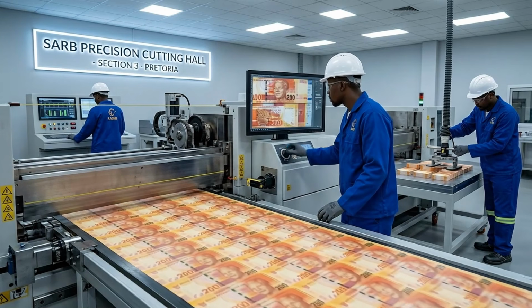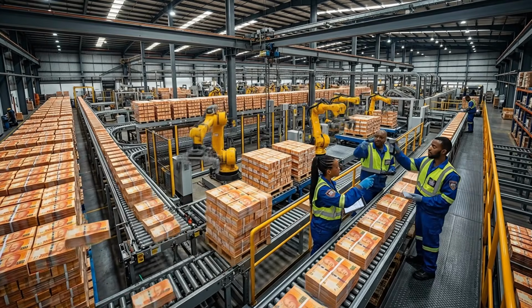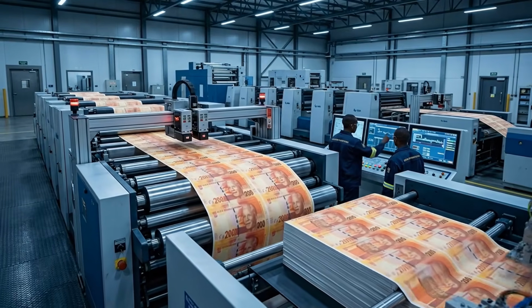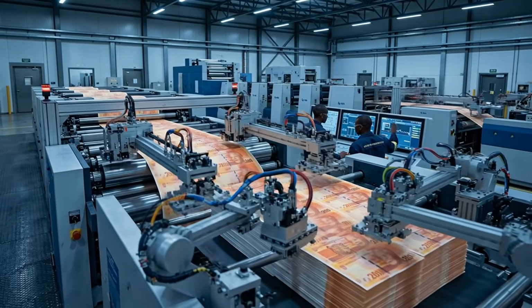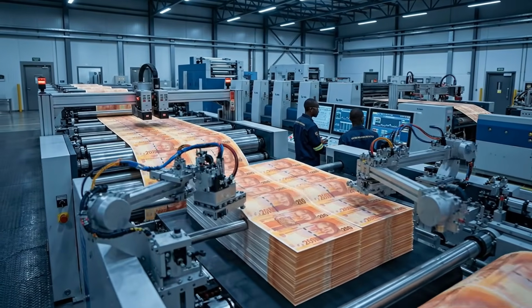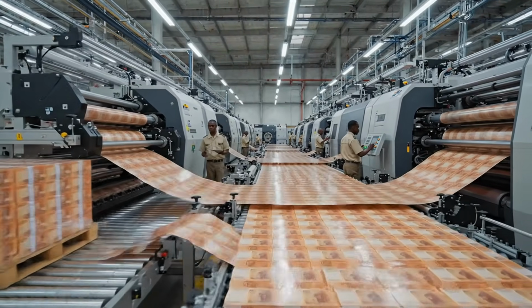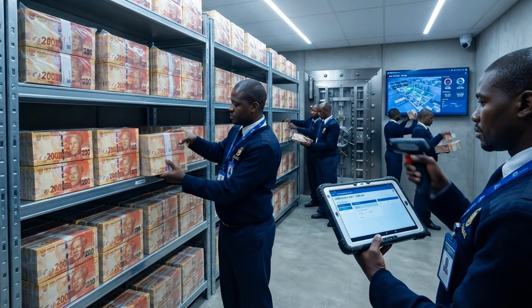A South African banknote may reach your hands in seconds, but behind its creation lies years of history, national identity, and highly guarded technology. In 1961, the rand replaced South Africa's previous currency, and over time, its banknotes became symbols of the country's changing history. Today, they feature Nelson Mandela and the famous Big Five.